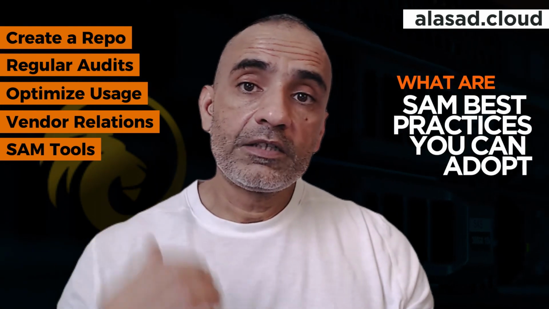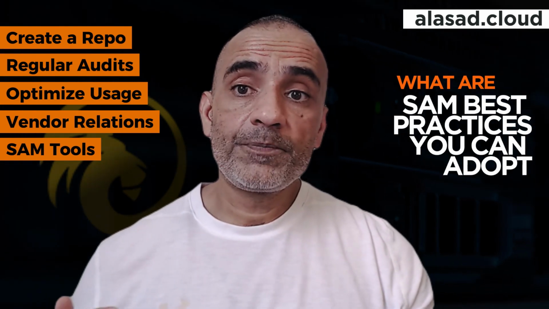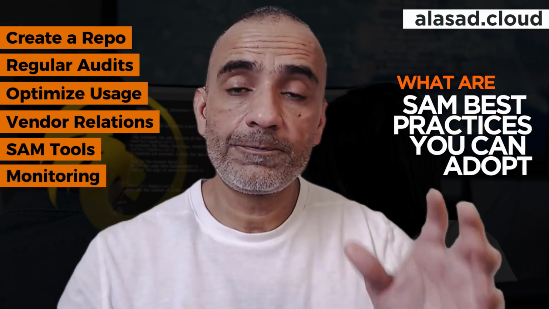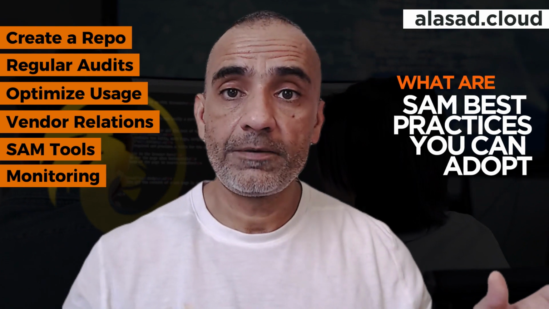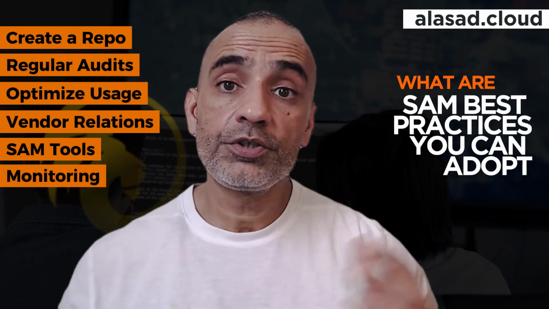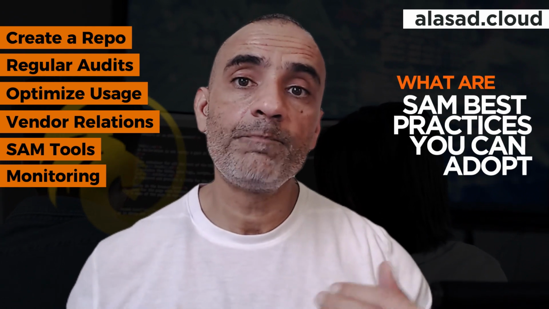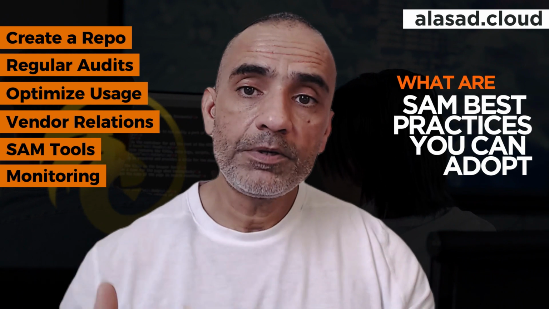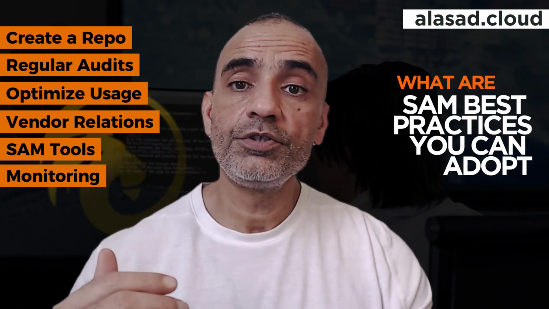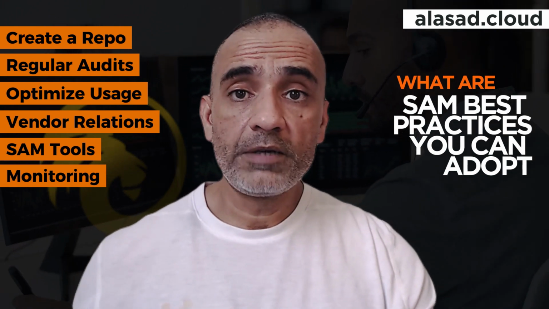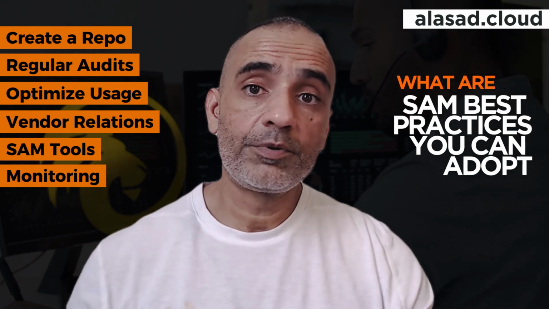Now, there's another factor, which is continuous monitoring. If you have a SAM practice, you don't use it just when the vendor audit is near. Do it year-round. Make sure that you're doing continuous monitoring and proactive management and compliance checks of your software estate. Now, implement the systems and processes to continuously monitor software usage. Most of the tools are able to do that. Actually, they do that. That's their purpose.